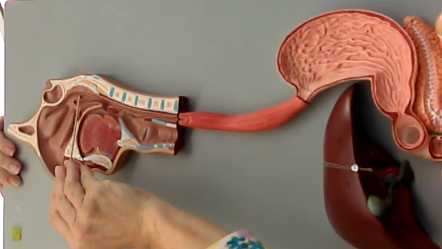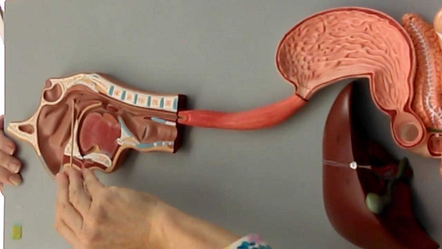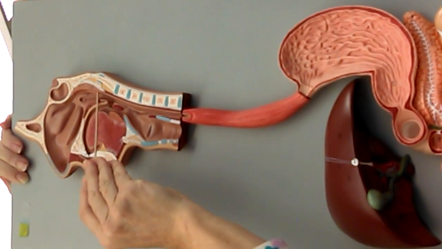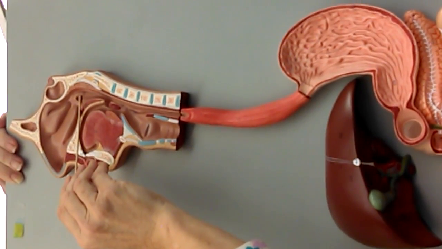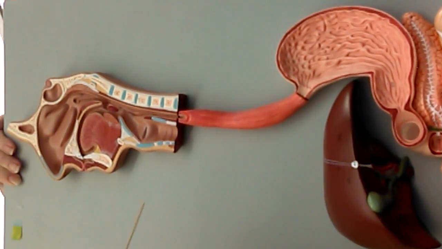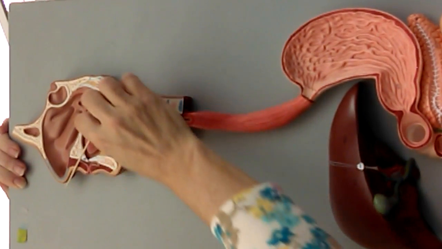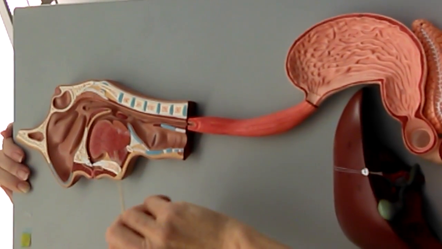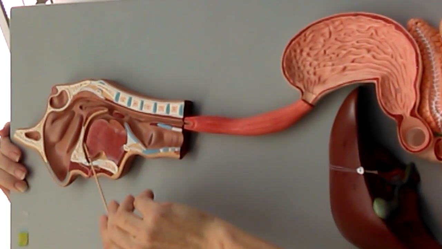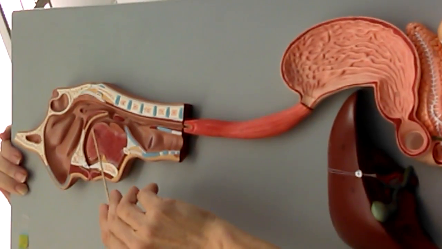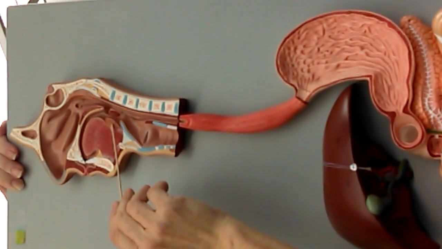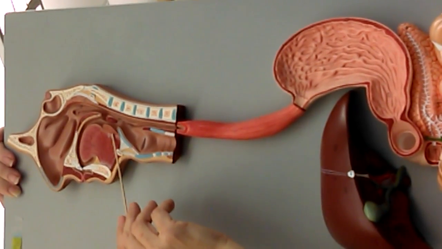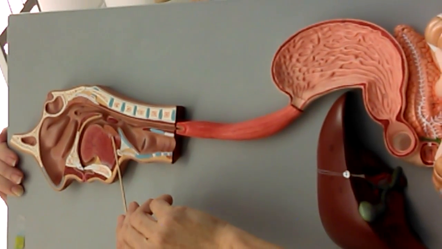As we look at the back wall, below where the sphenoid bone is, we have the pharyngeal tonsils and the opening of the auditory tube called the meatus. So that makes up the nasopharynx. Then if we look at the oral cavity, the roof is the hard palate and soft palate. And then at the base of the, here's the tongue. At the base of the tongue are the lingual tonsils.